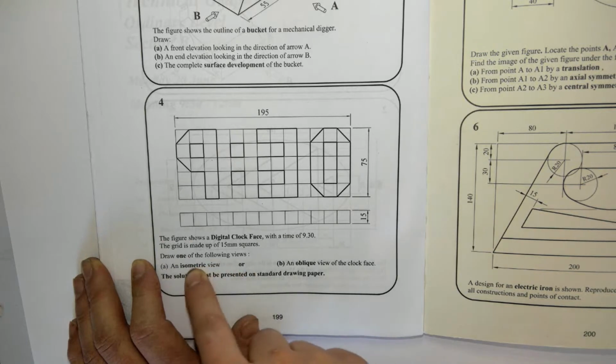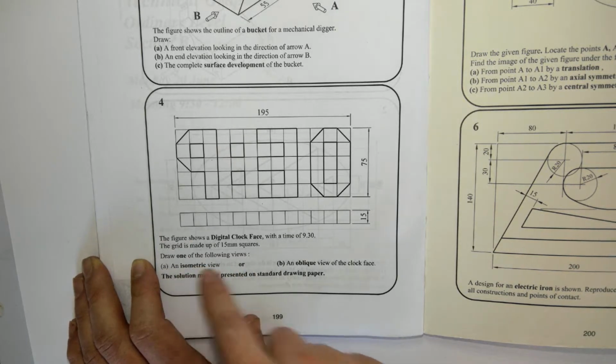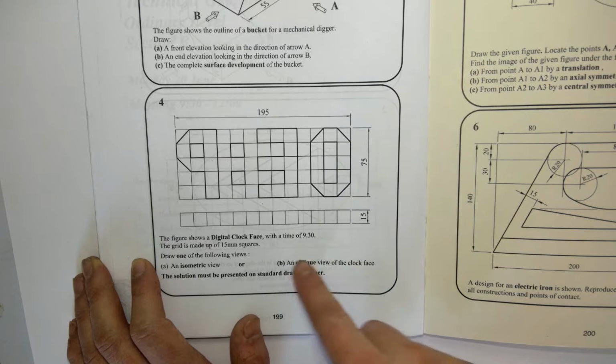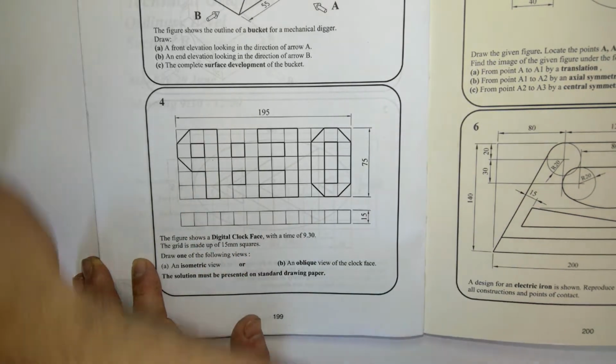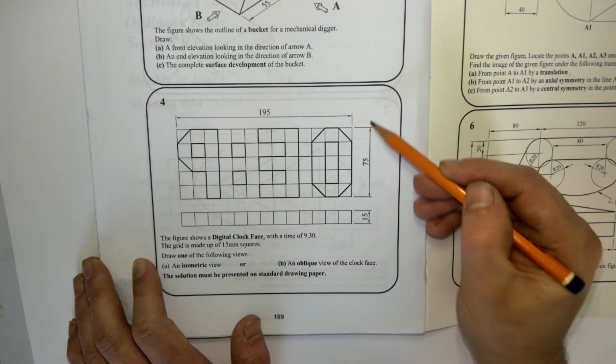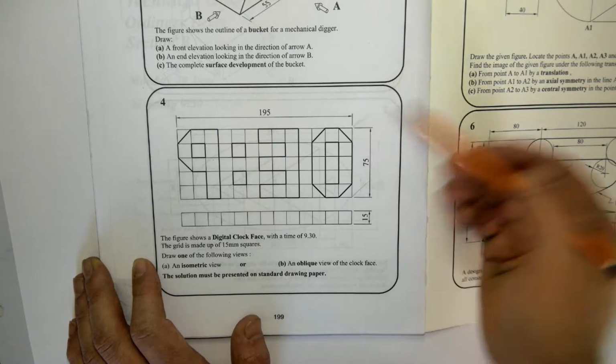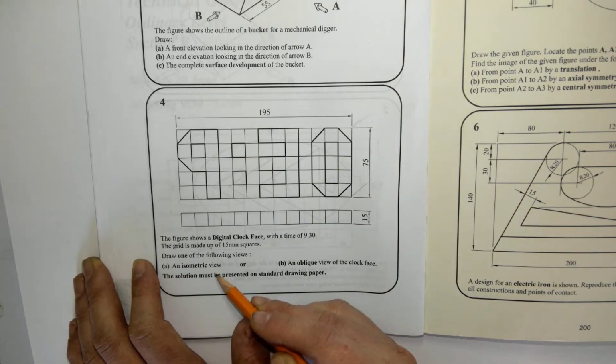Okay, part A, draw an isometric view. So that means horizontal lines are drawn at 30 degrees, both sets. Or an oblique view of the clock face. So an oblique view is where these lines are drawn horizontally and we go back at 45 degrees from the corners of the letters. So I'll start with part A, the isometric view.